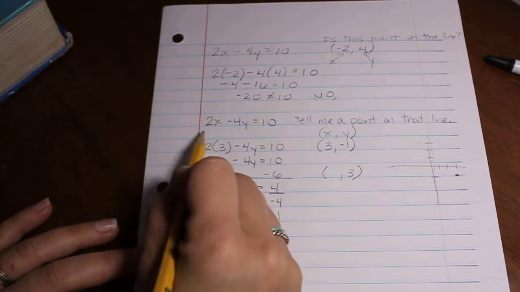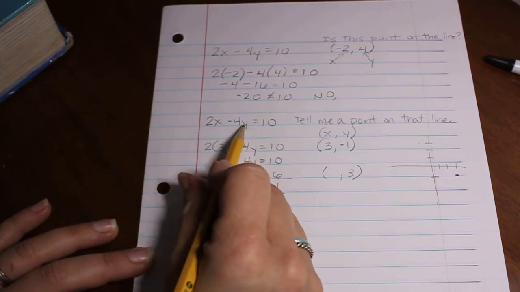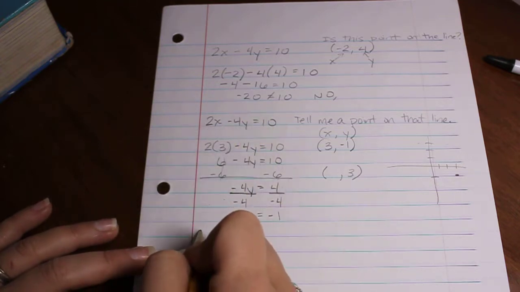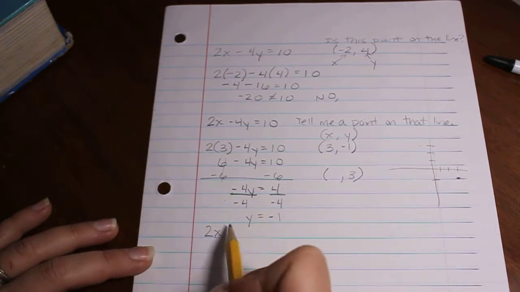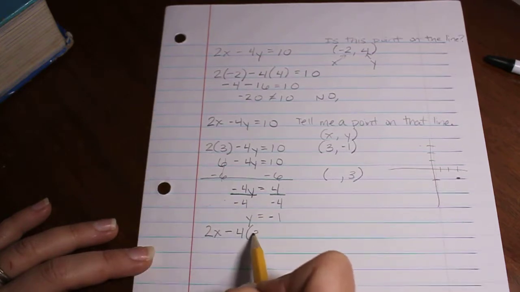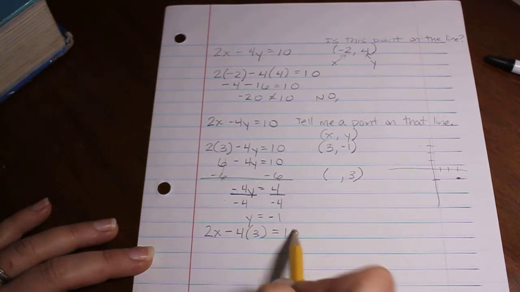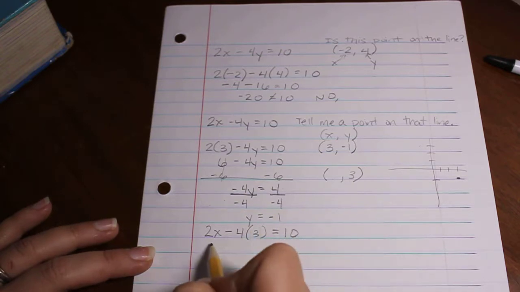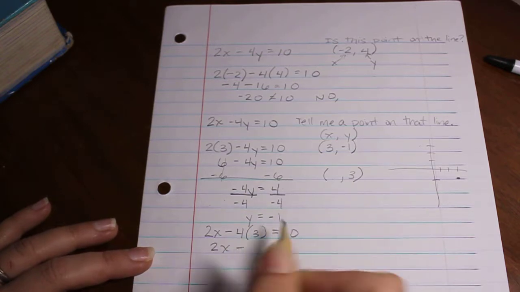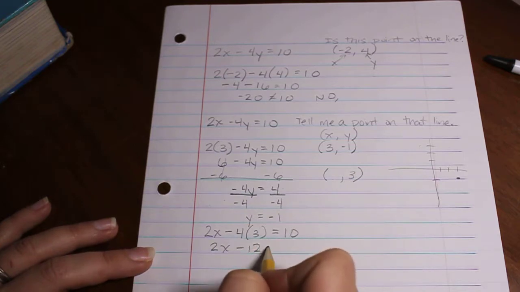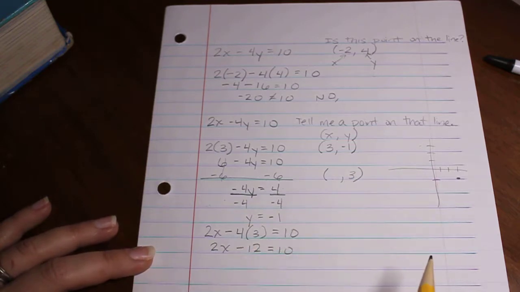we would take that equation and put 3 in for y. So let's say 2x minus 4 times 3 equals 10. That is 2x minus 12 equals 10.